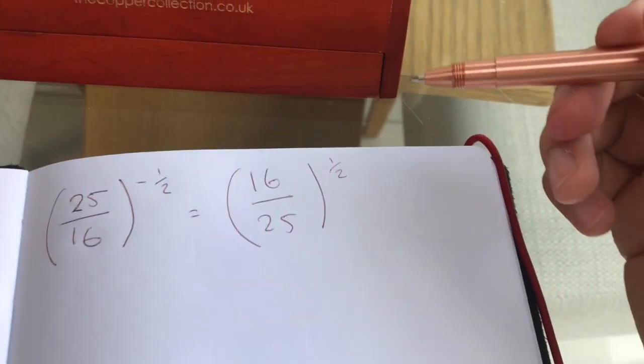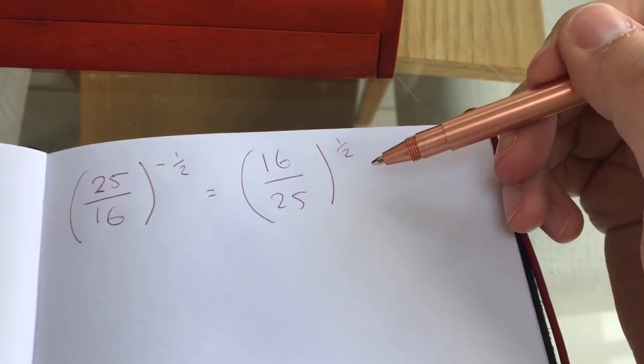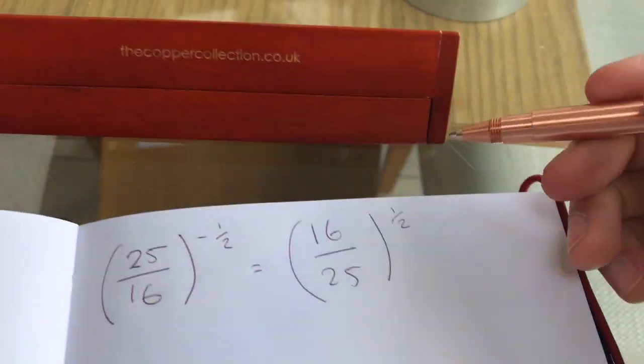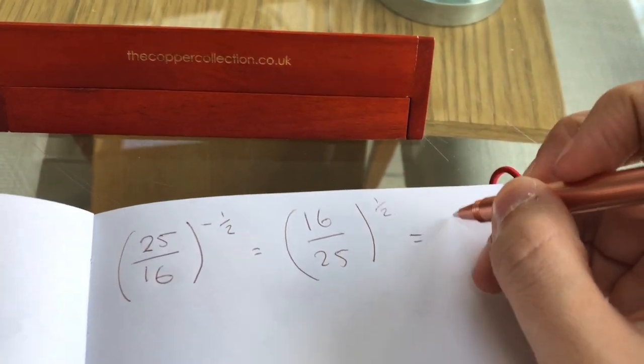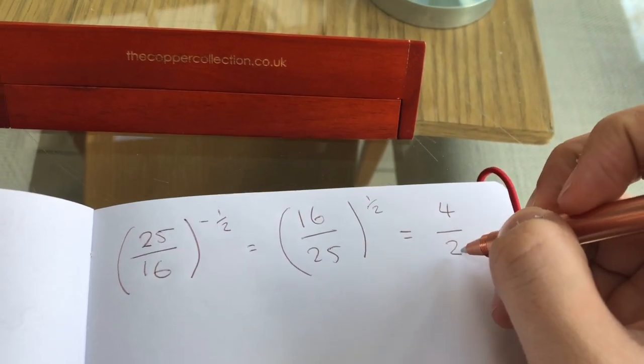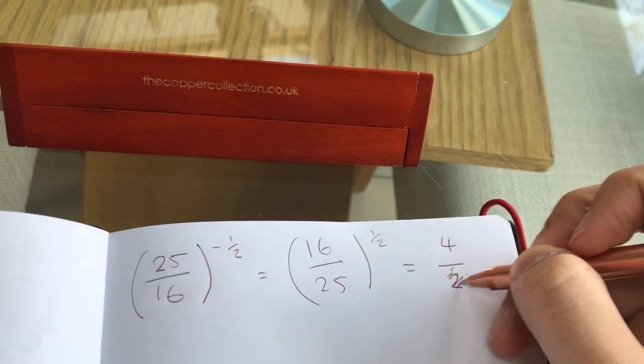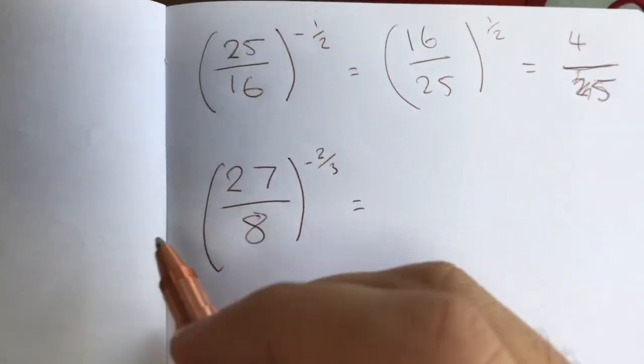And as we know, using flower power, the number on the bottom is the root. Okay, now. So that means it's going to be a square root of these. So we square root these separately. That becomes 4 over 5.